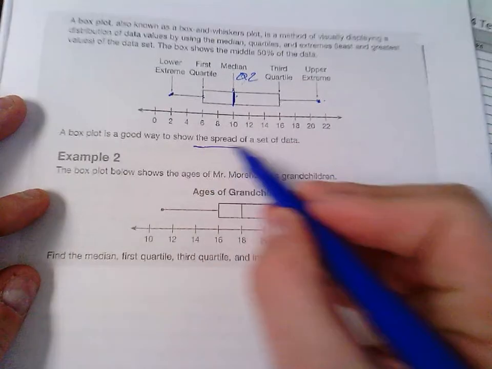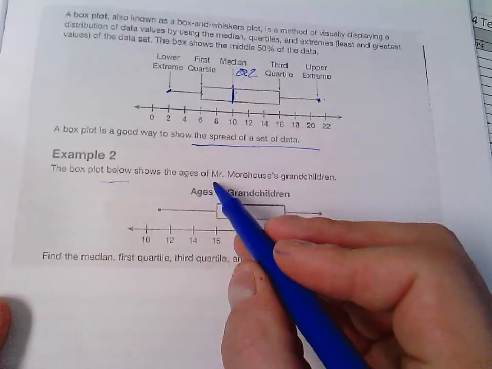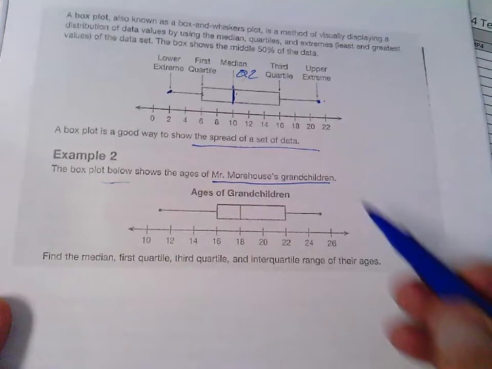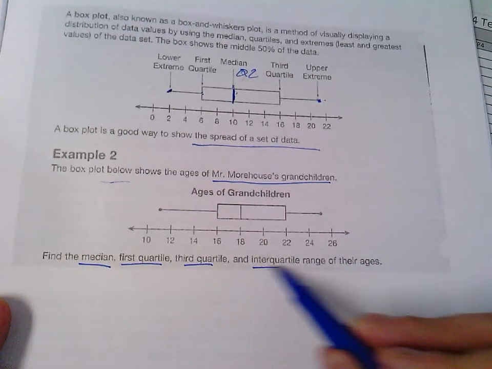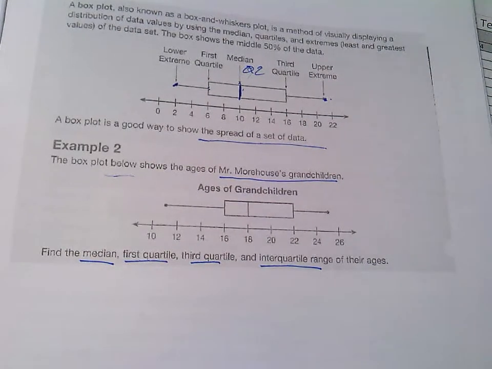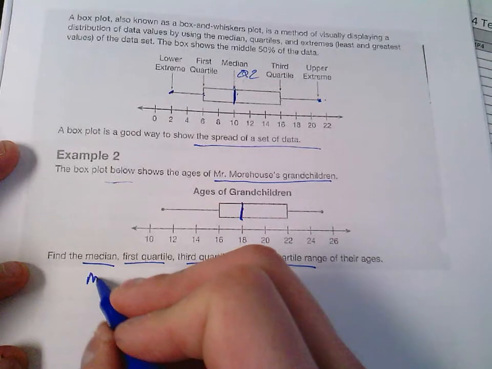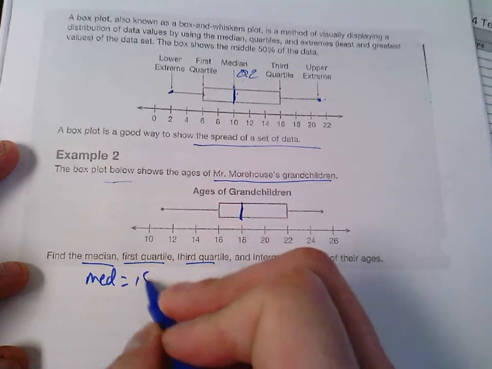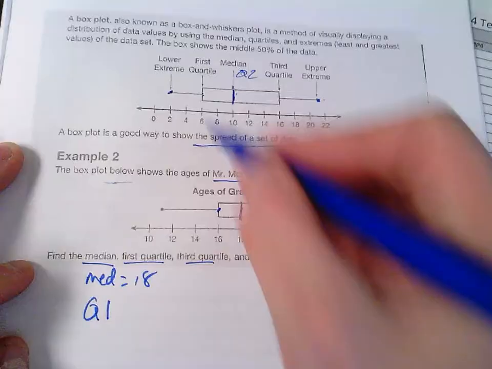Example number 2. The box plot below shows the ages of Mr. Morehouse's grandchildren. Find the median, first quartile, third quartile, and interquartile range of their ages. Okay, so the median is the line in the middle, so the median equals 18. The first quartile is this point here, so this would be 16.